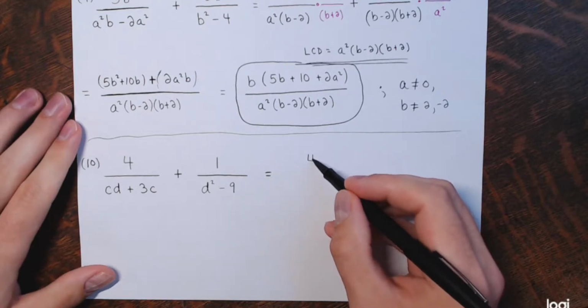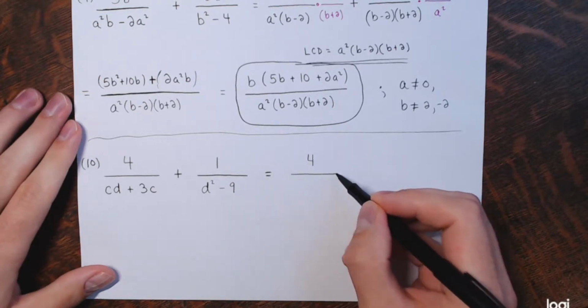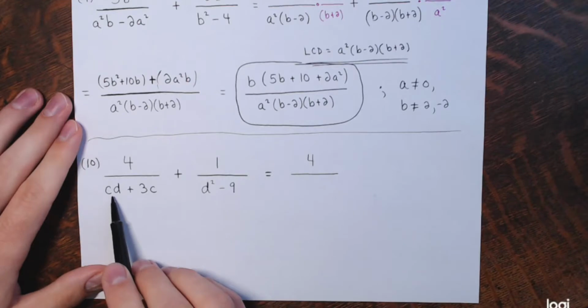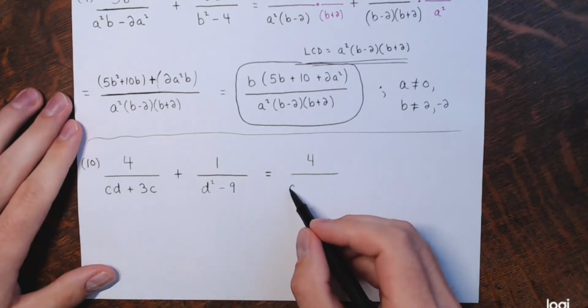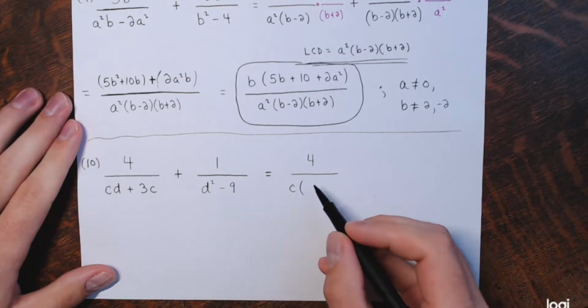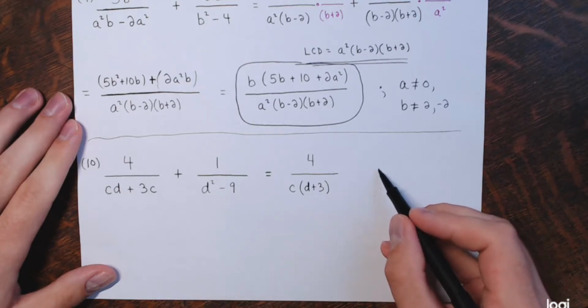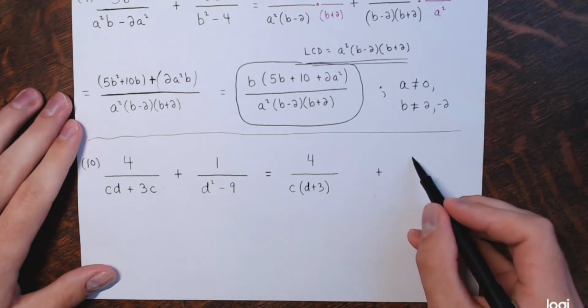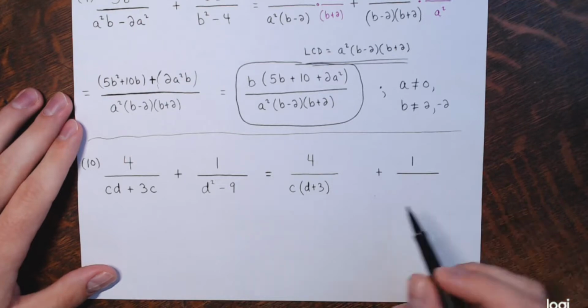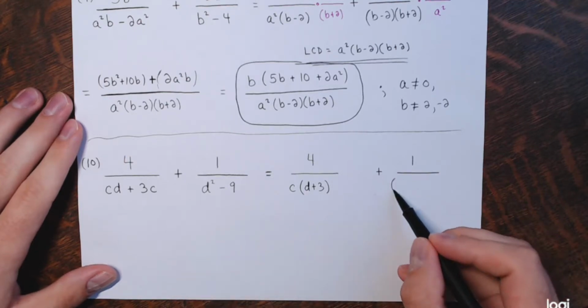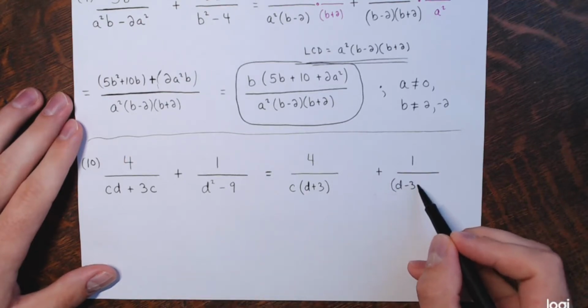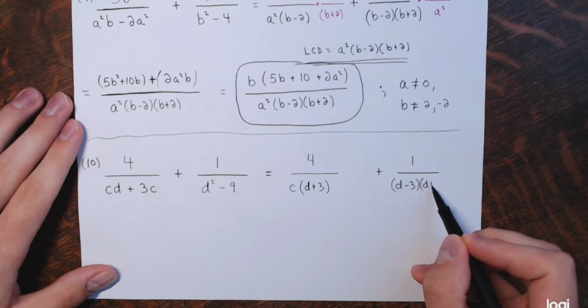So first fraction, 4 over cd plus 3c, they have a common factor of c, so I pull c out, and you'll be left with d plus 3. Then plus 1 over, and d squared minus 9 factors to d minus 3 times d plus 3.